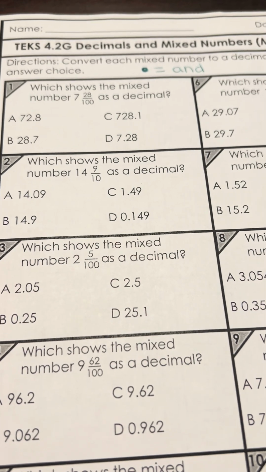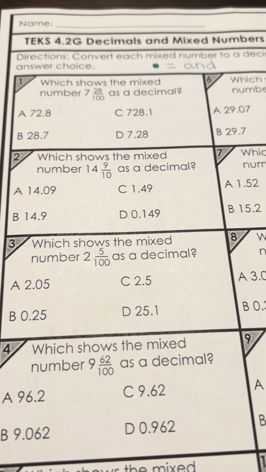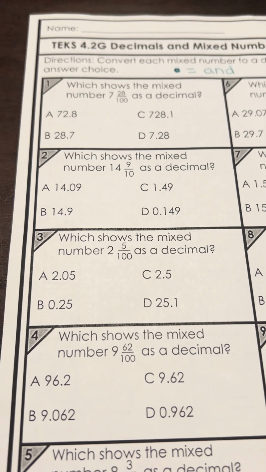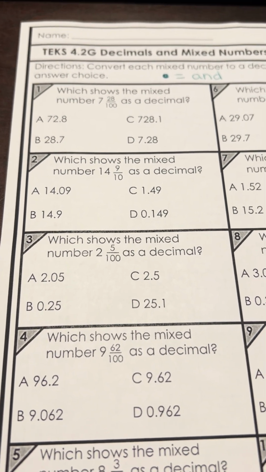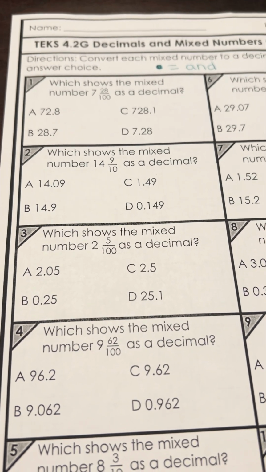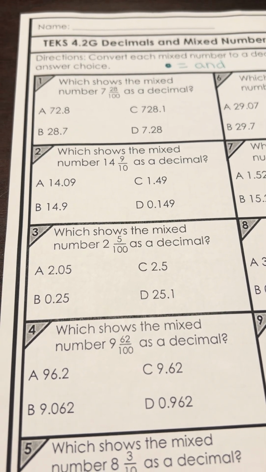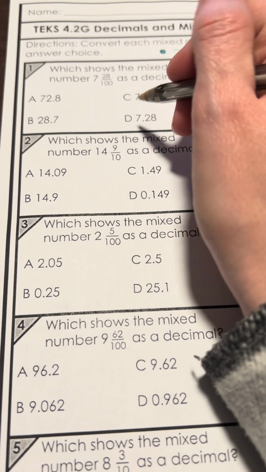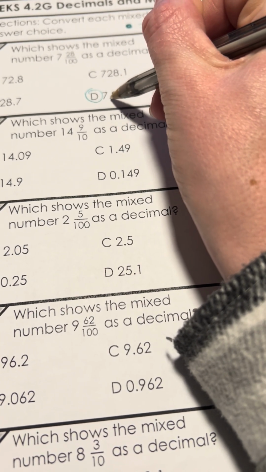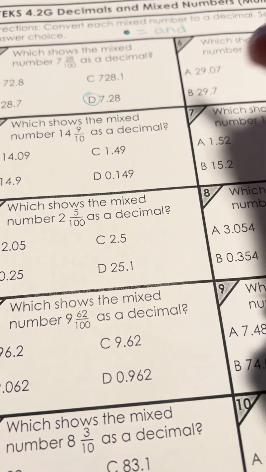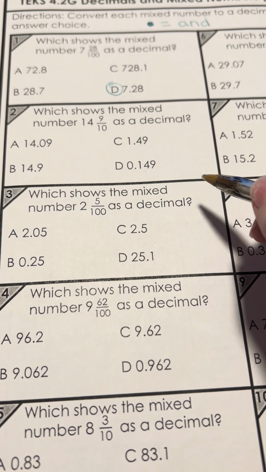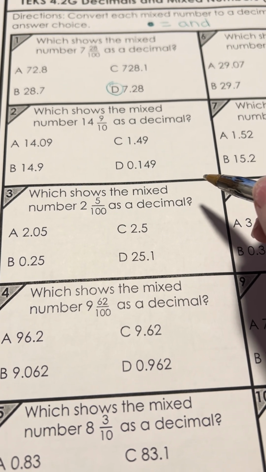Remember, that decimal point means and. Number 1, which shows the mixed number 7 28/100ths as a decimal. 7 is our whole number, and then our decimal is 28/100. So our correct answer is going to be D, 7.28. Number 2, which shows the mixed number 14 9/10ths as a decimal.